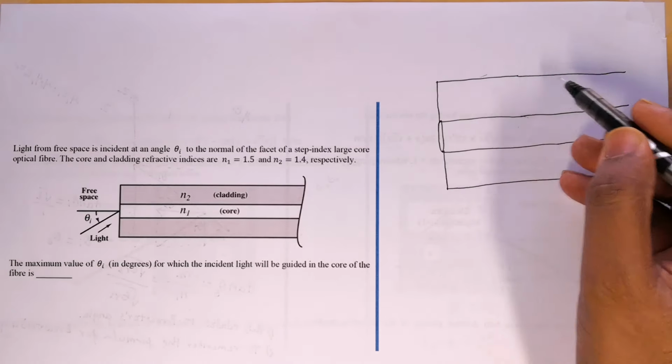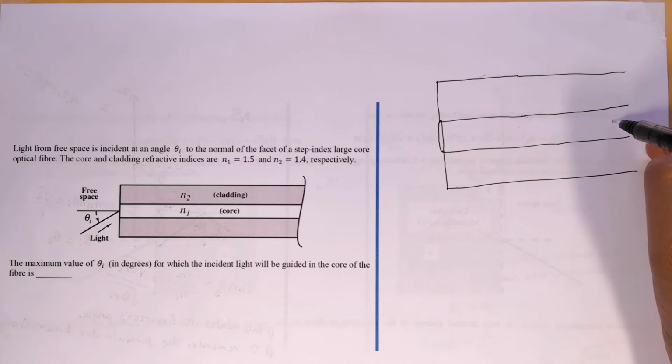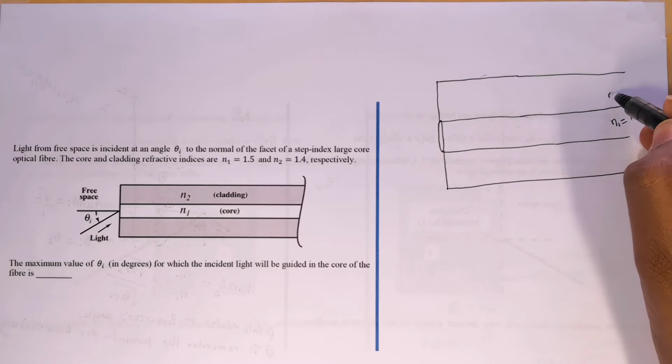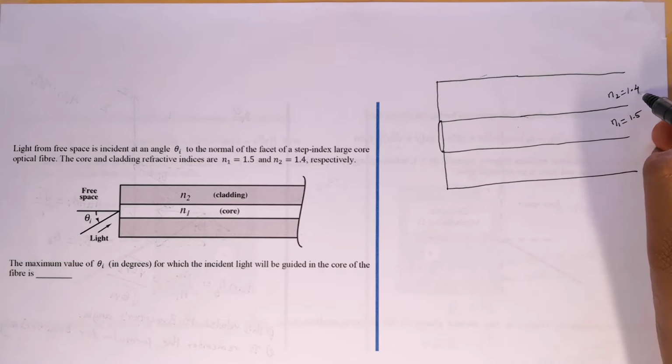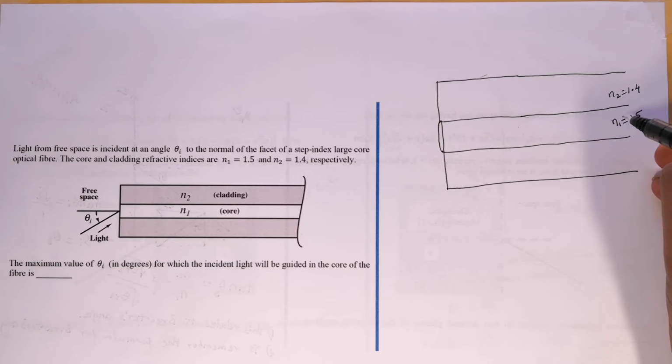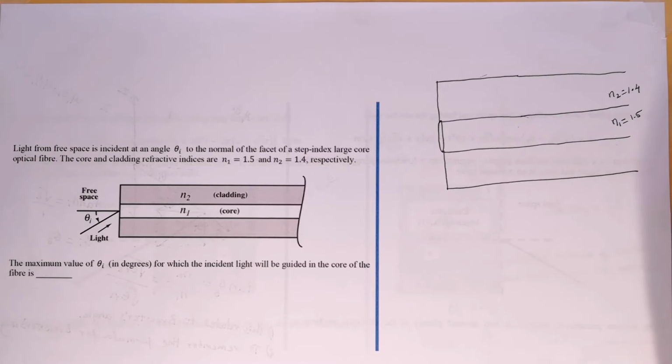Let's say the core has the refractive index of N1, which is 1.5, and N2 is 1.4. Note that the optical fiber always has a higher refractive index core, otherwise the light will not be guided. That's because of the total internal reflection.